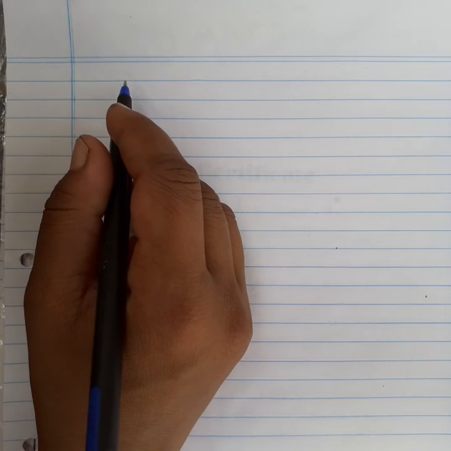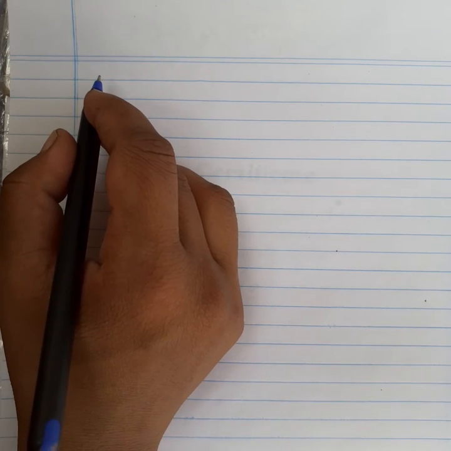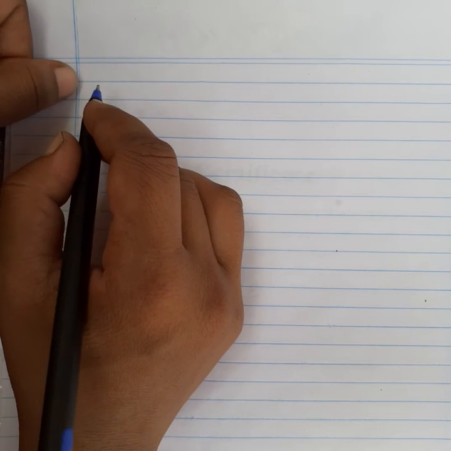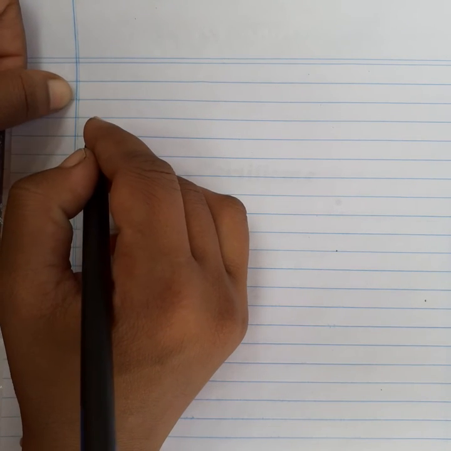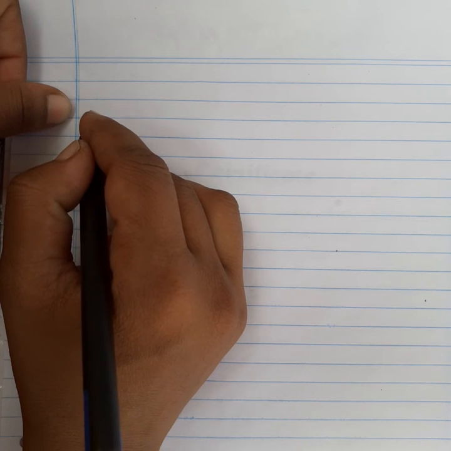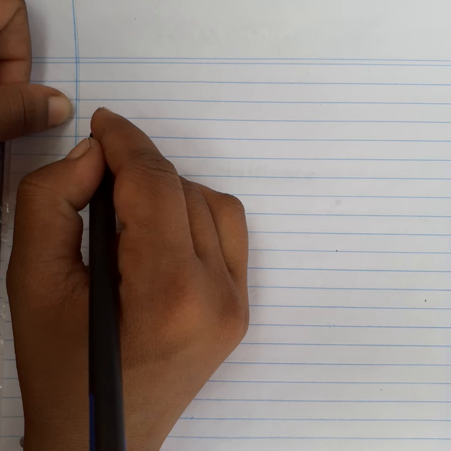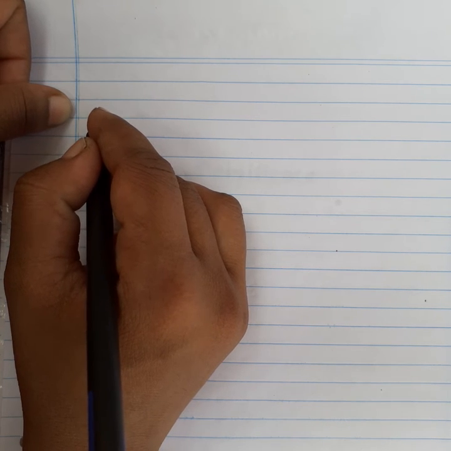Hello students. In the first lecture we have to study the definition of motion under gravity, its characteristics and sign convention, and how to convert or modify the equations of motion of constant acceleration.